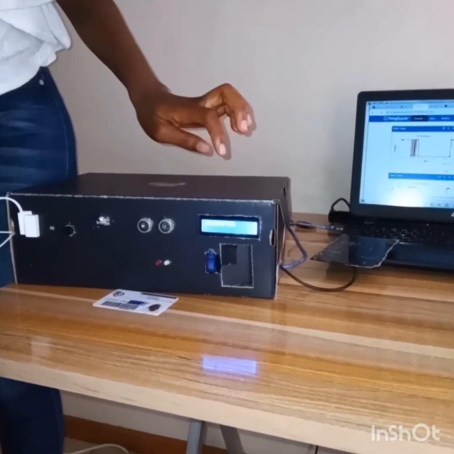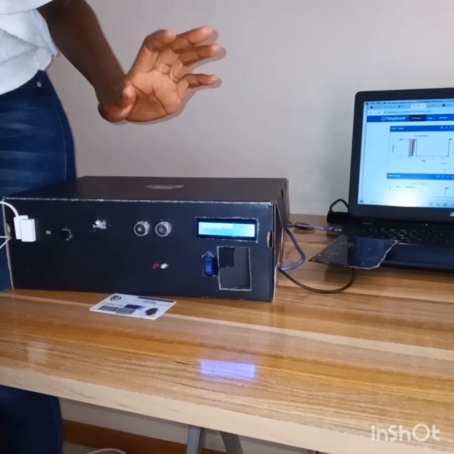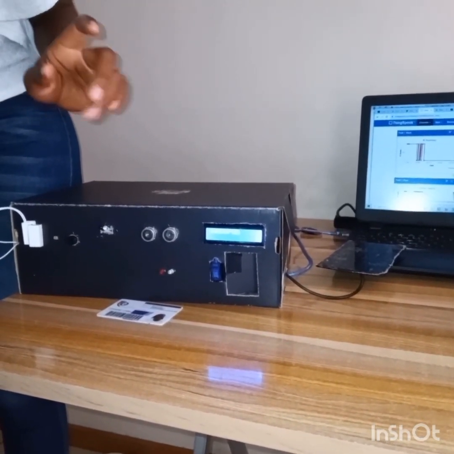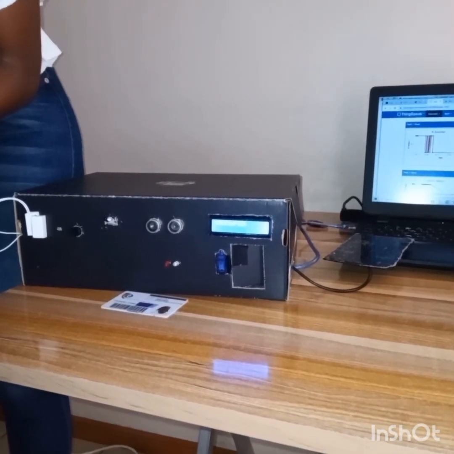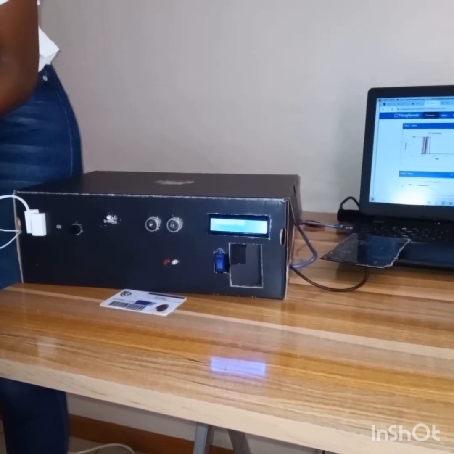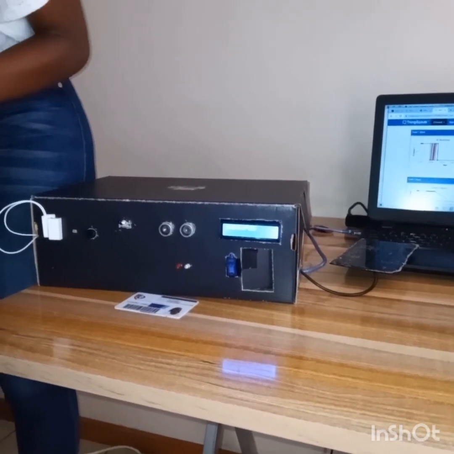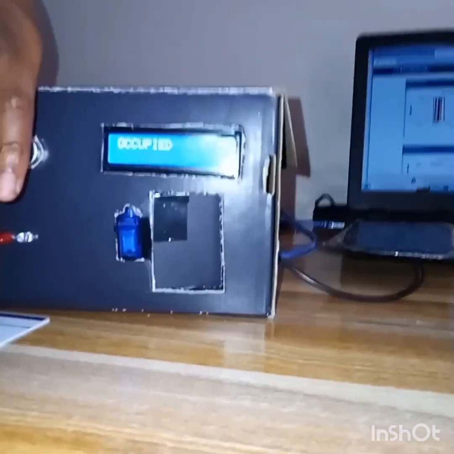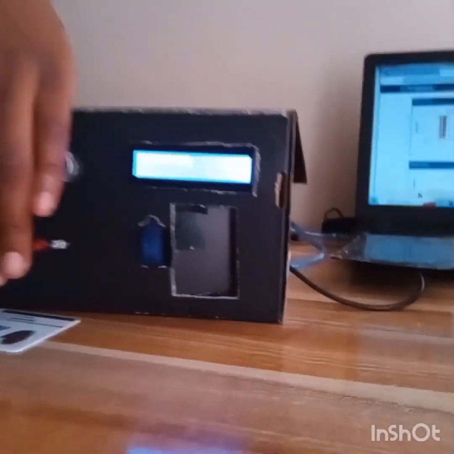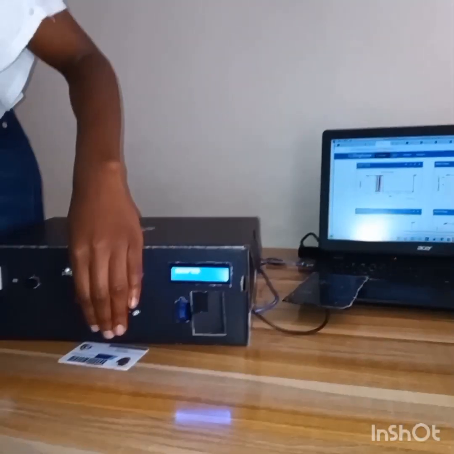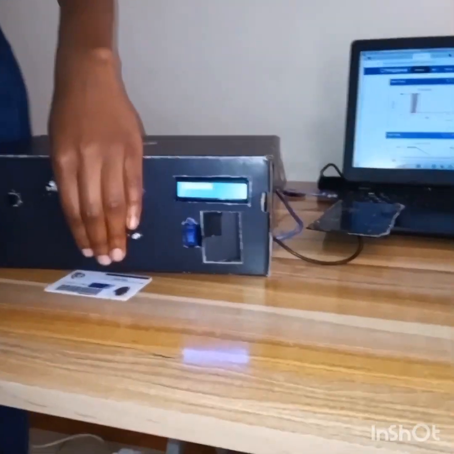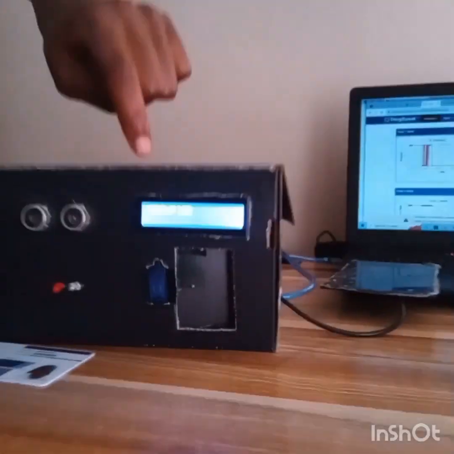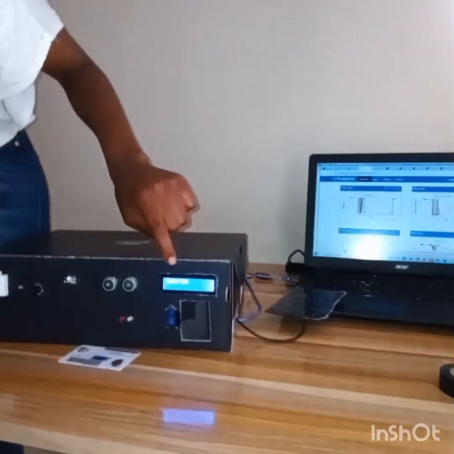The door will not open until the ultrasonic sensor that is inside detects the motion at a certain distance. Now, if a person gets close and there is someone inside, the LCD shows that there is someone inside, and the LCD is now showing occupied.